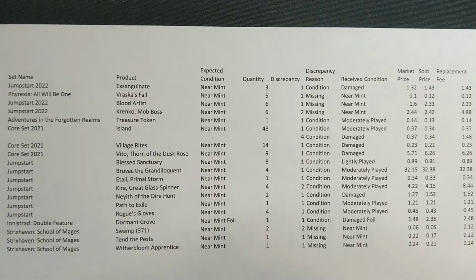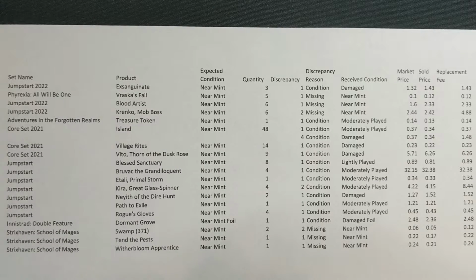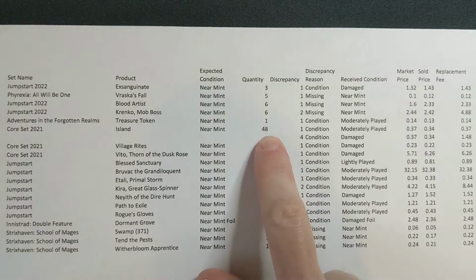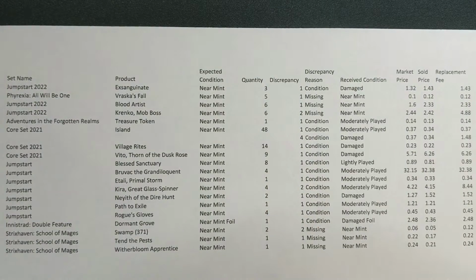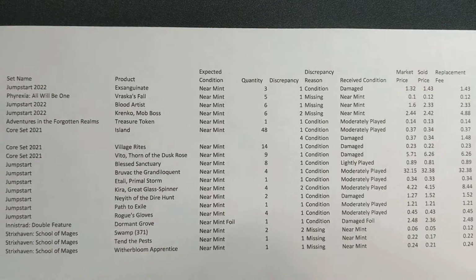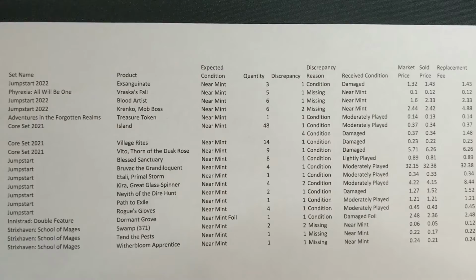Now, there are also circumstances where you might send in cards they did not request. Maybe you have a stack of 48 copies of one card you're supposed to send in, you miscount, and you send them 49. They'll hold that one extra for you. Or if you send the wrong variant, they will hold it for you, and eventually you will get it back.